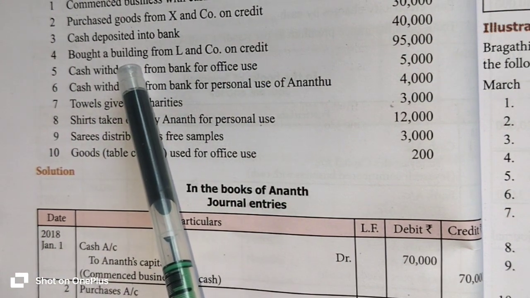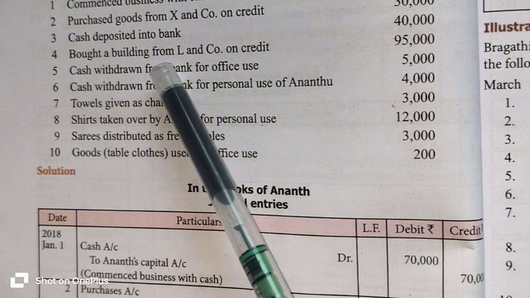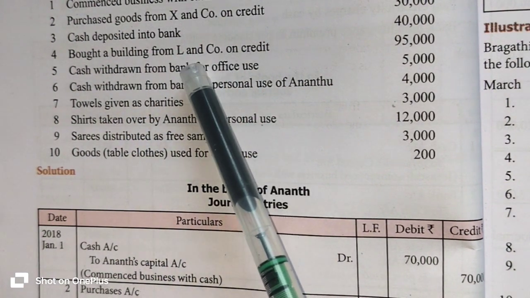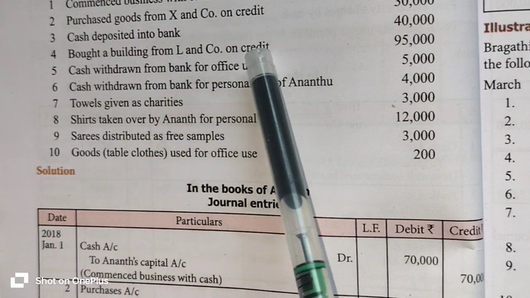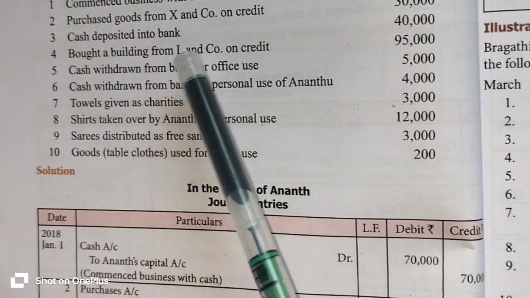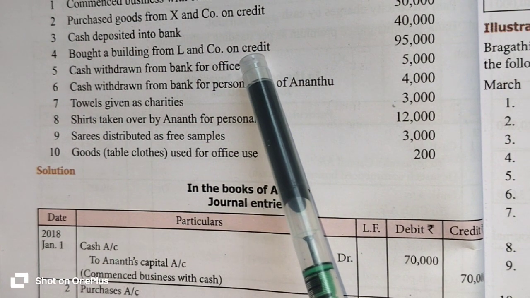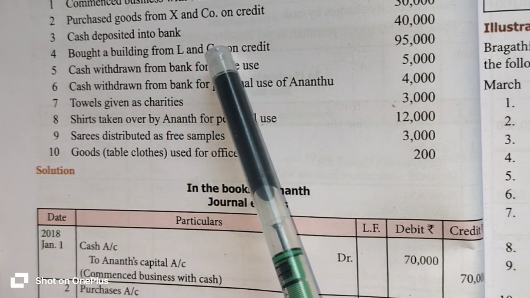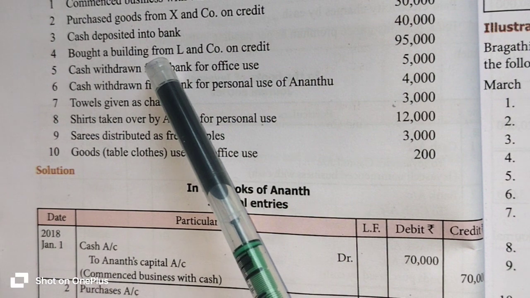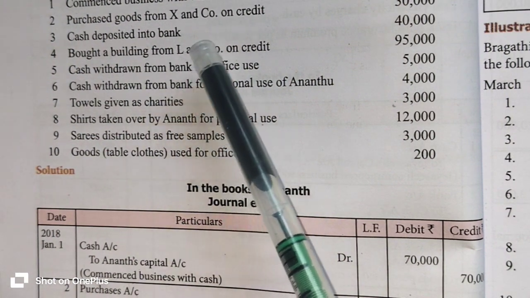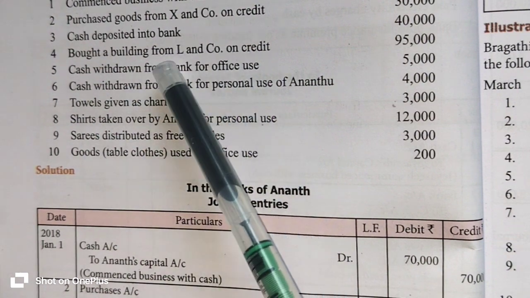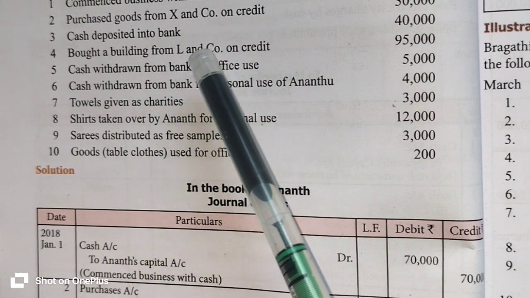So on what basis did you make the purchase, credit basis or cash basis? You purchased the asset on credit basis. To whom? L&Co. While purchasing the asset from L&Co, you didn't pay any money. You didn't make any payment to L&Co, but you promised that you will pay later.